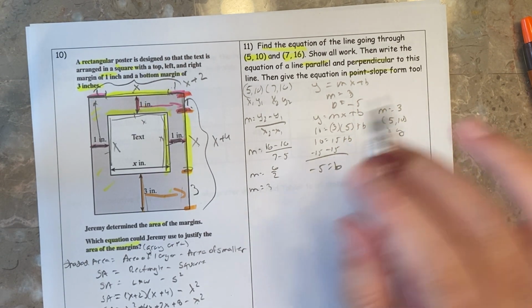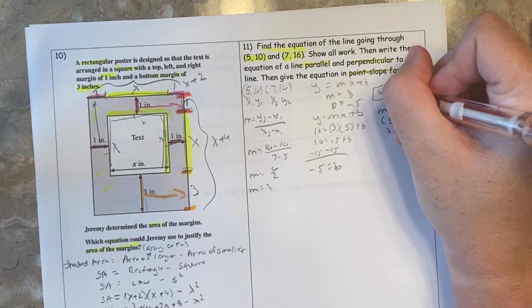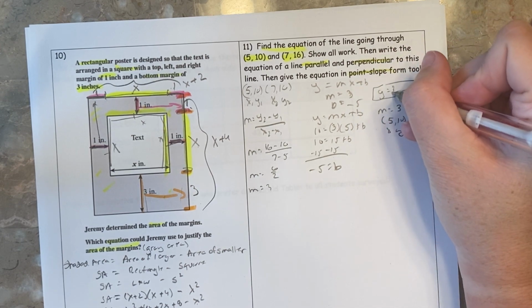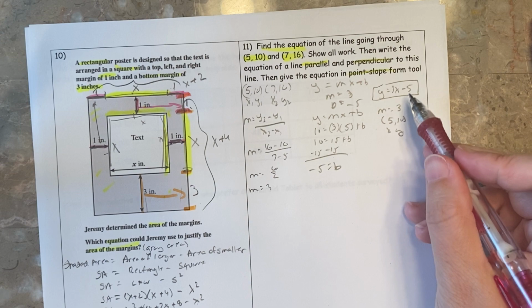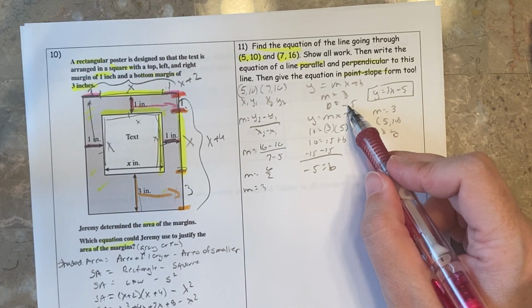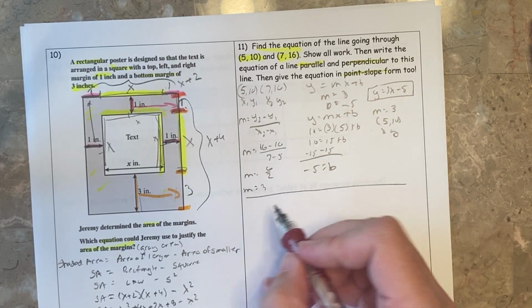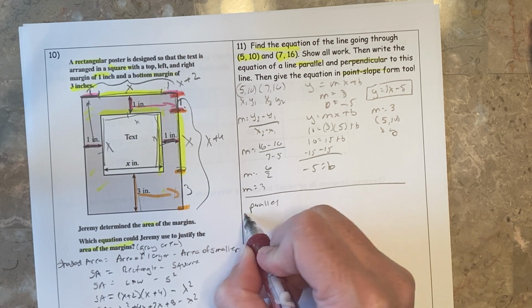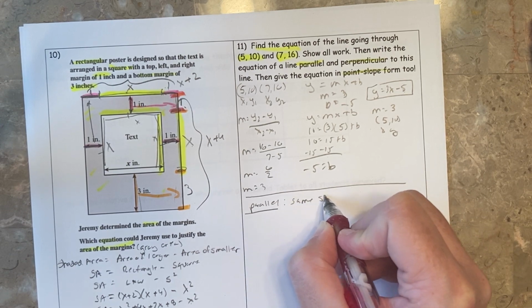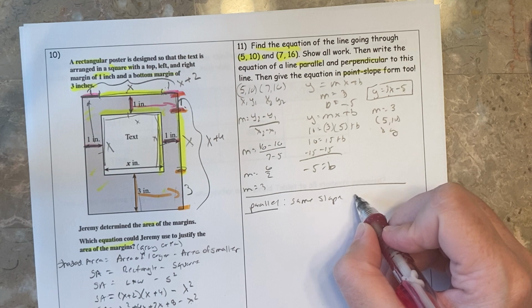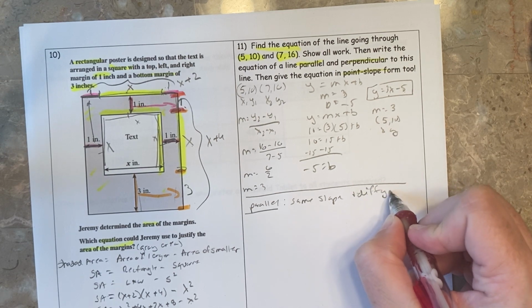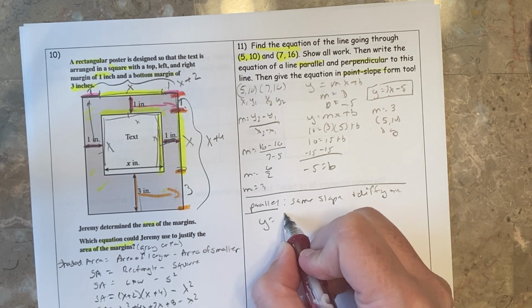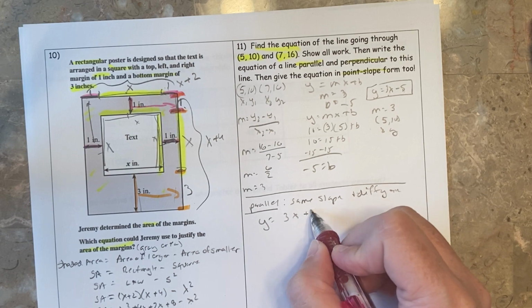All right, now that you have all the pieces to the puzzle, you just put them together and make your equation. The slope goes with x, and then the y-intercept is just the constant. So b is negative 5. Now it wants to know parallel. Parallel means same slope, so I have to use 3, and a different y-intercept. So use any other number. So y equals 3x, I don't know, plus 2.